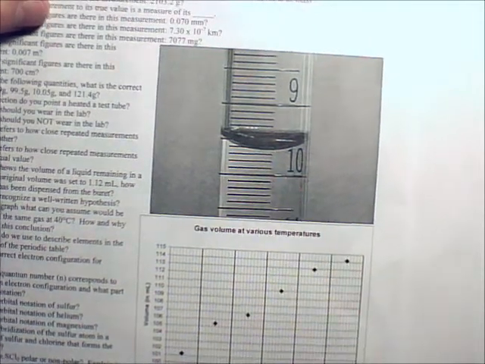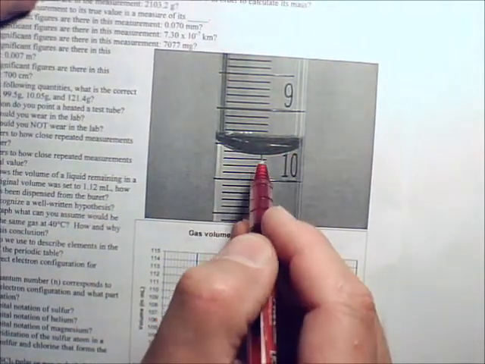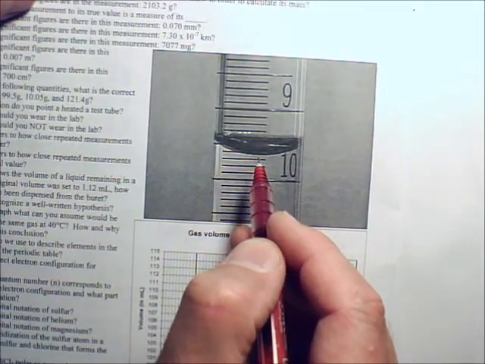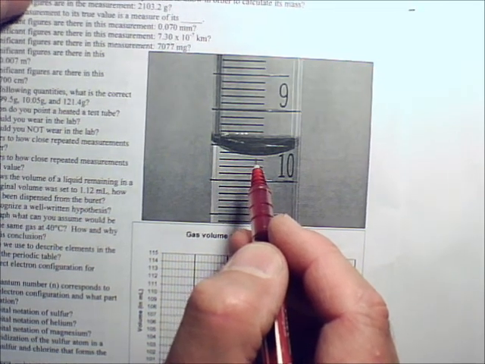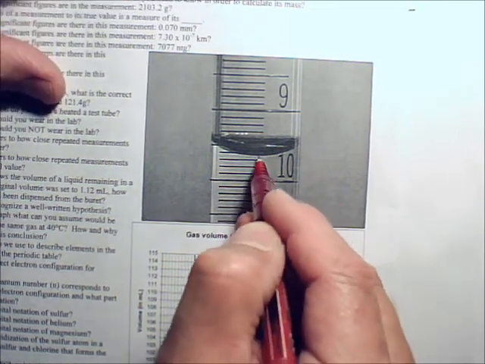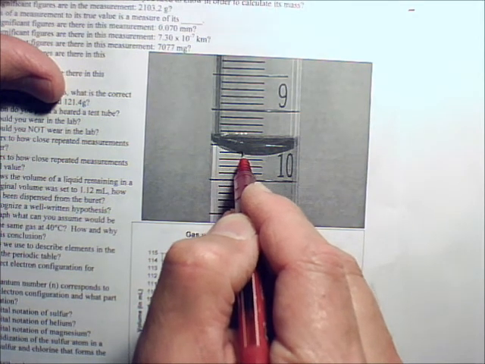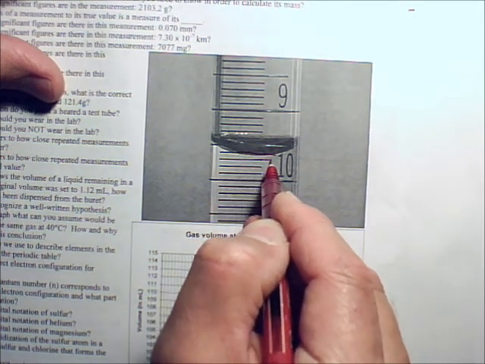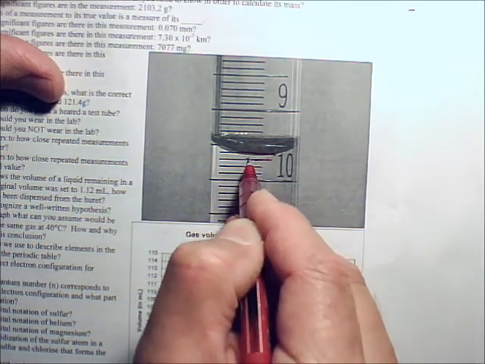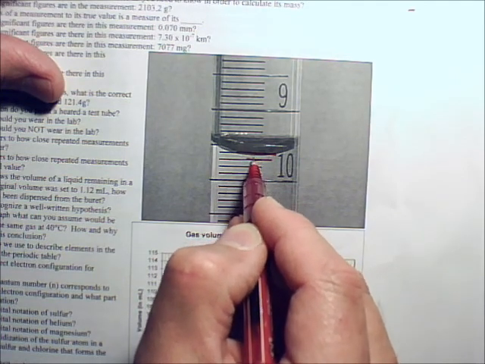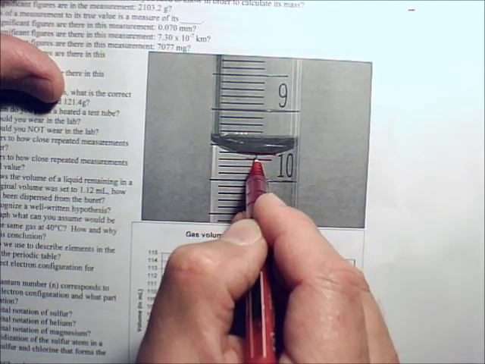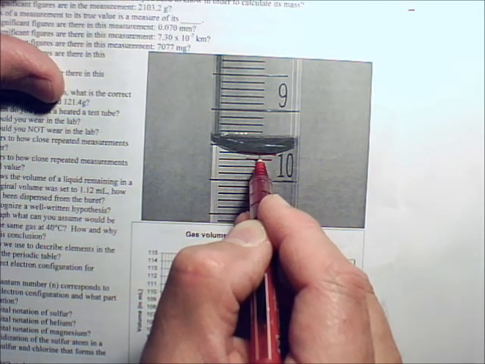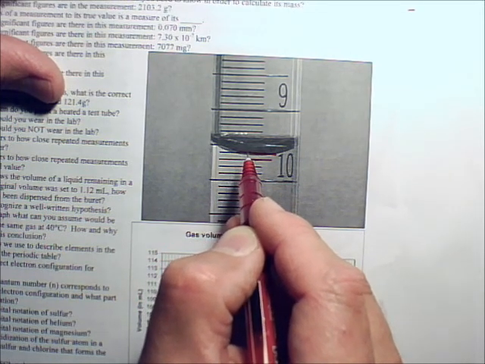Okay, Carolyn, what were you saying? 9.6. Okay, that would be great if you were in physical science. But here in this chemistry class, we're going to estimate where we are in between the smallest markings on the device. So the smallest marking there is 9.6 and 9.7, but if you look at the meniscus, it just dips just slightly below that. Okay, what did you say, Dev?